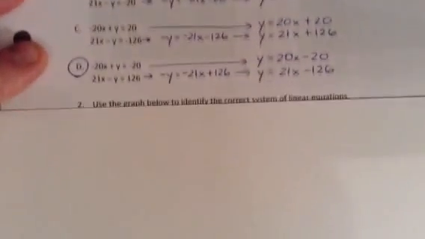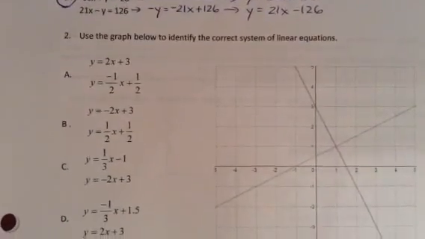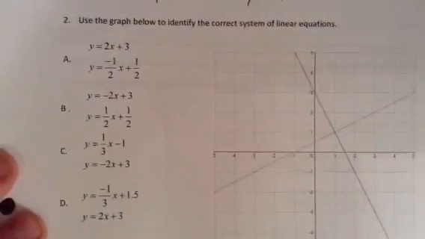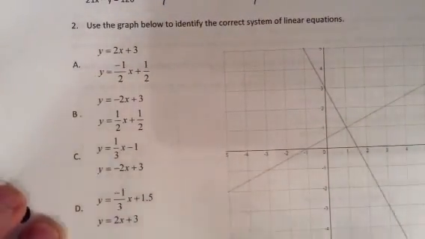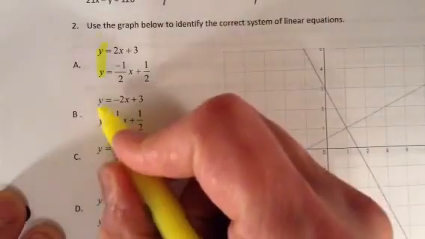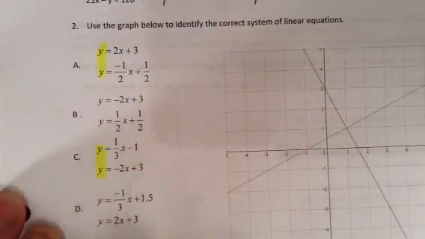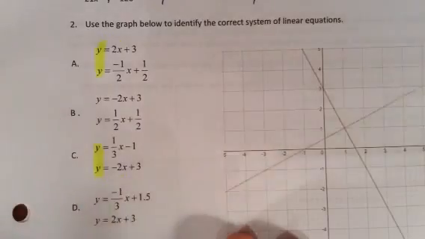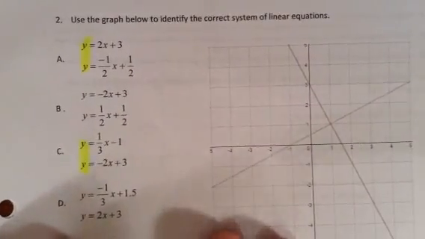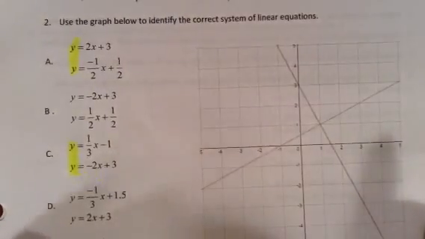But I digress. Next problem says to use the graph below to identify the correct system of linear equations. Oh, they graphed it for us. Okay, so remember, these two form answer A, these two form answer B, these two form answer C, and the last two form answer D. I know the spacing is kind of weird. All right, so this is basically, can you identify slope and y-intercept on a line?